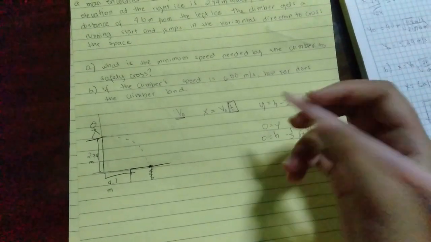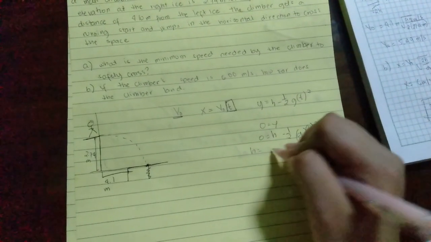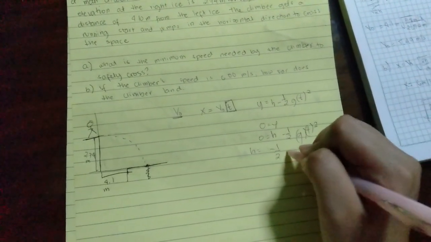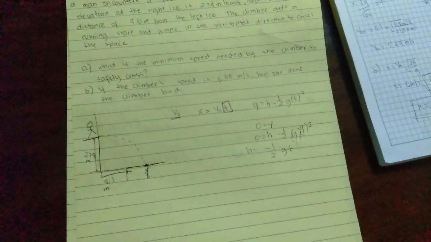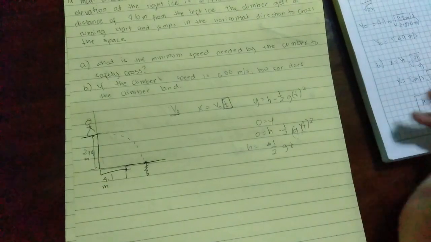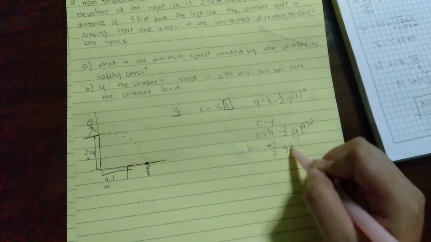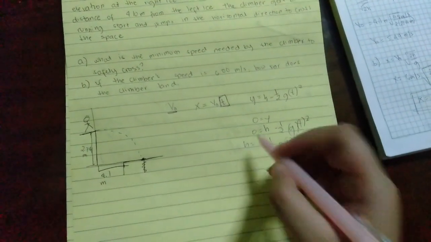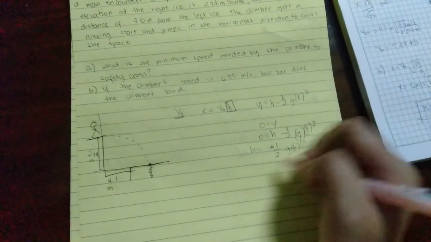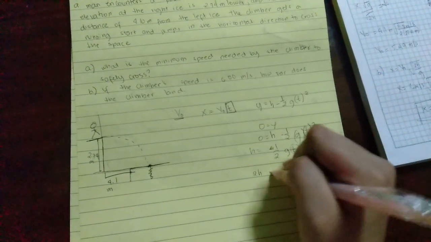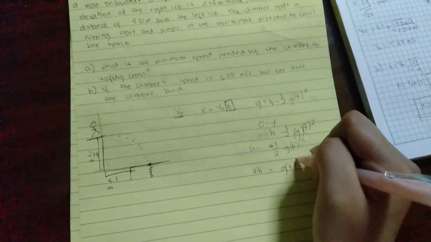Transfer the values. Magiging h is equal to positive 1/2 gravity times t squared. And next, we're going to cross multiply. So this will become 2h is equal to gt squared.